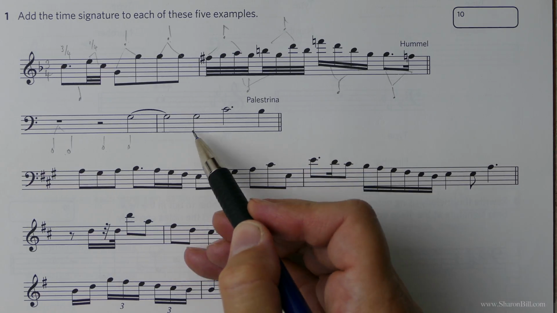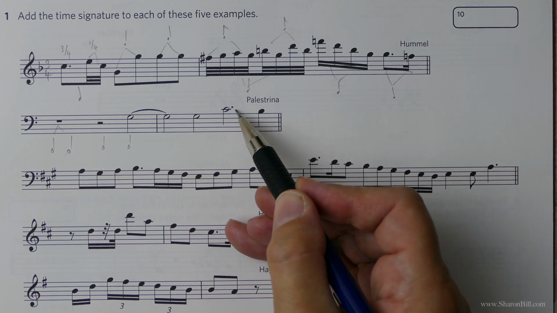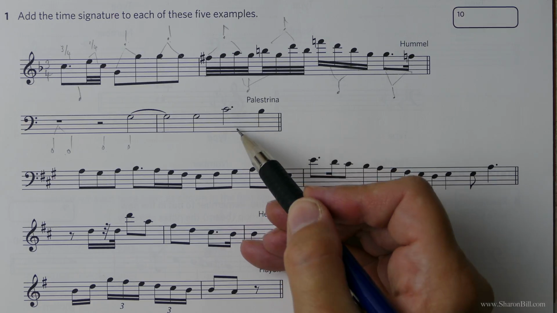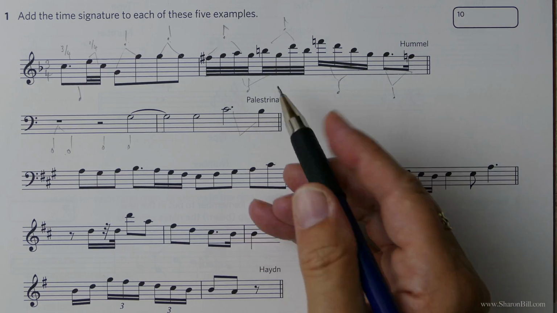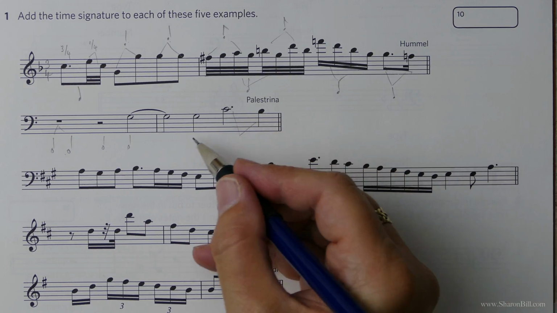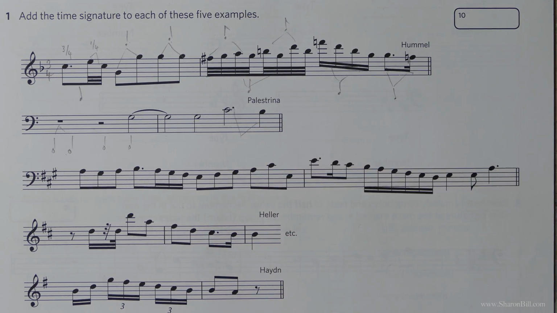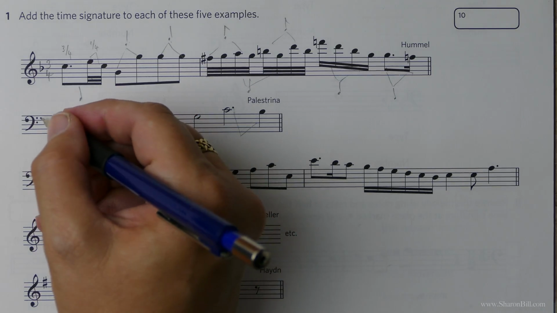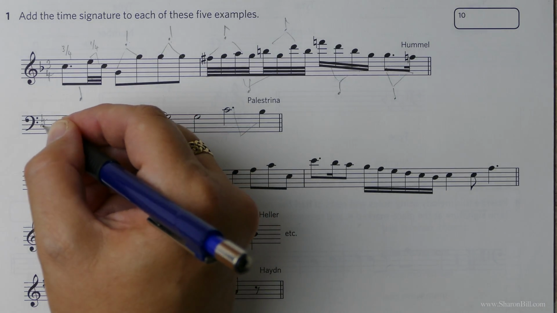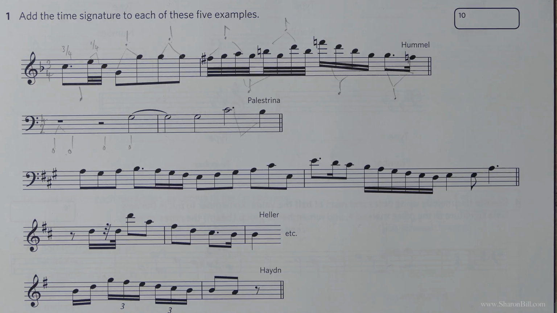Let's look at the next bar. 1, 2, 3 and a half, 4. The dot and the crotchet, the quarter note, will give us another 1. So we've got 1 beat there, 1 beat there, 1 beat there, and between the dot and the remaining crotchet there's another beat. So yep, we're counting 4 minim beats, 4 half notes, so we're 4 over 2. Let's look at the next one.